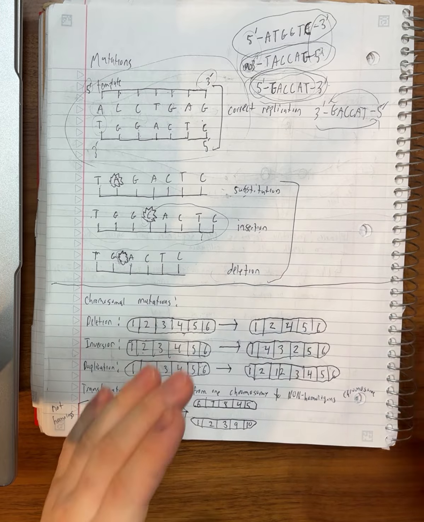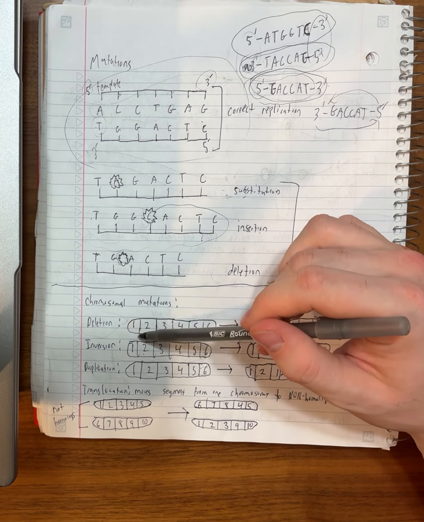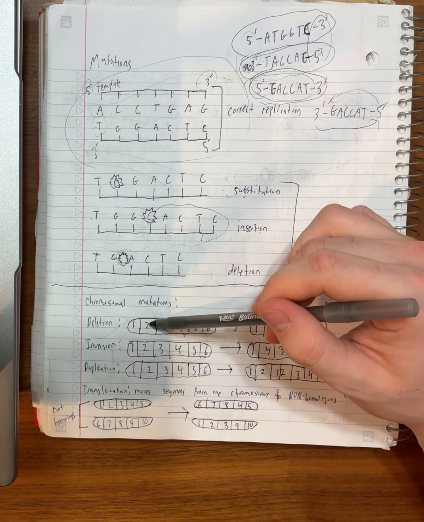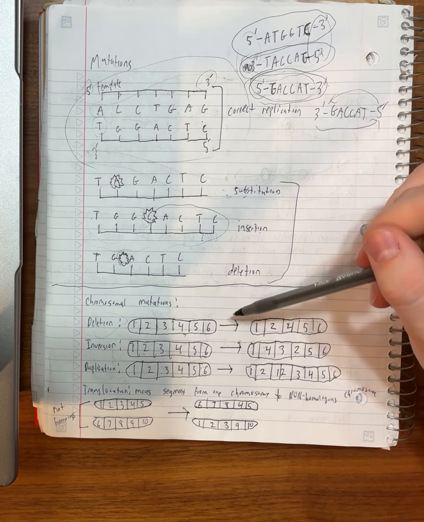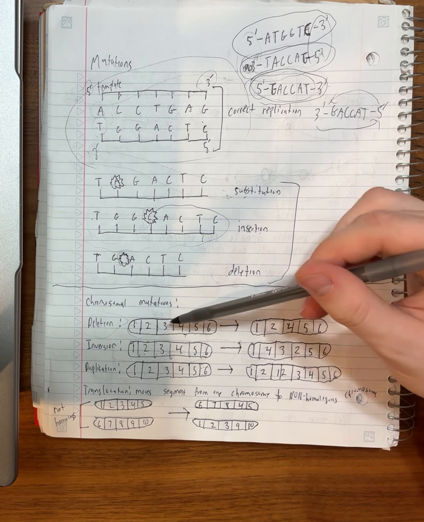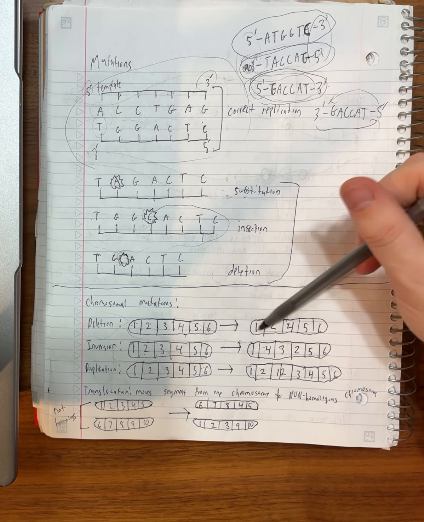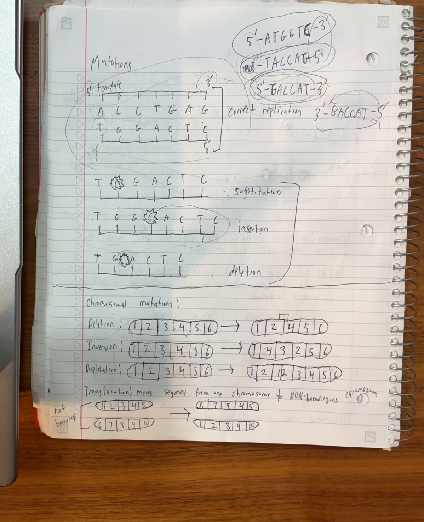So now we're imagining the whole chromosome. A chromosomal deletion would mean that, so we have these segments, 1, 2, 3, 4, 5, and 6. A deletion would mean this chromosome that read 1, 2, 3, 4, 5, 6 misses this 3rd segment here. We just go 1, 2, 4, 5, 6.